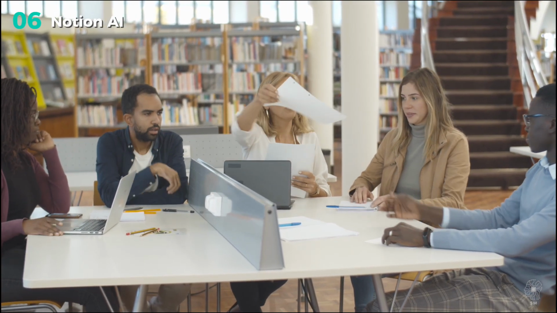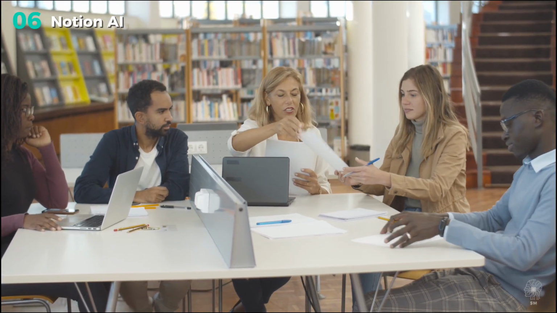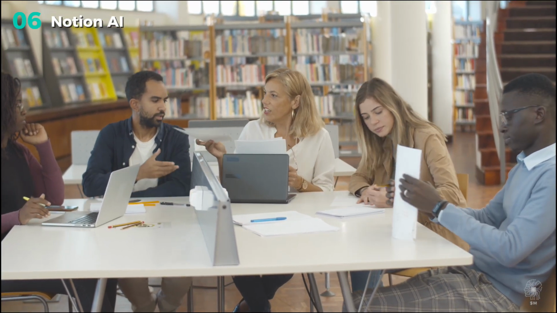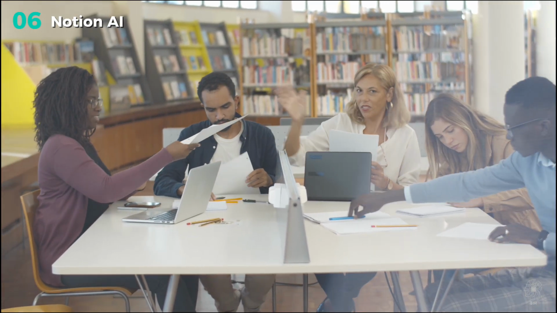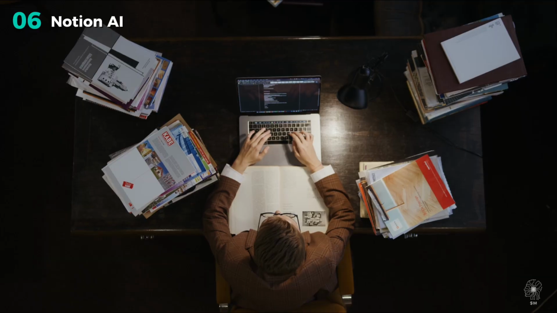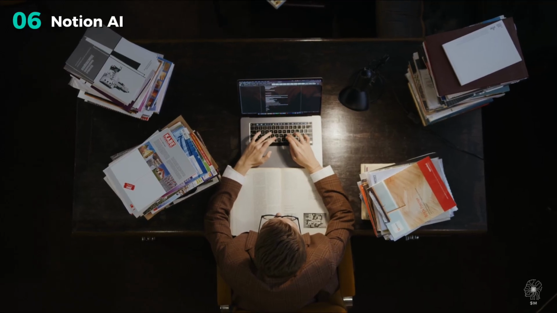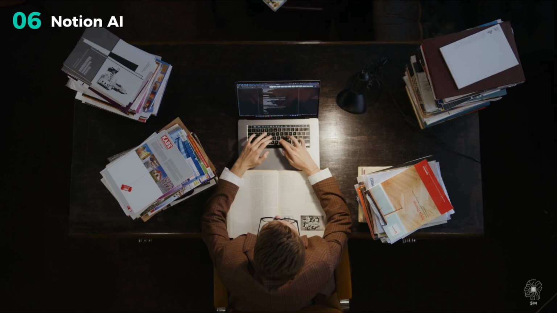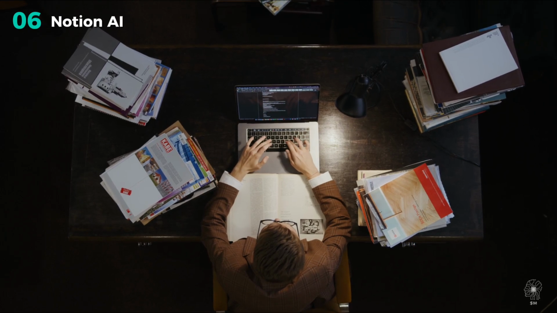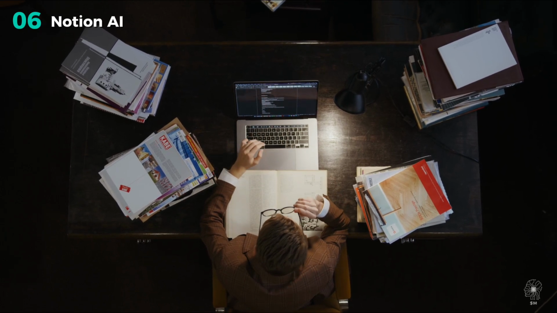Most students are managing their academic life across 5 different apps: notes in one place, deadlines in another, research somewhere else, to-do lists on paper. Notion brings all of it into one workspace, and the AI built into it makes everything faster. Set up one Notion page per subject. Inside each page: lecture notes, key concepts, assignment deadlines, reading lists, and your own summaries.